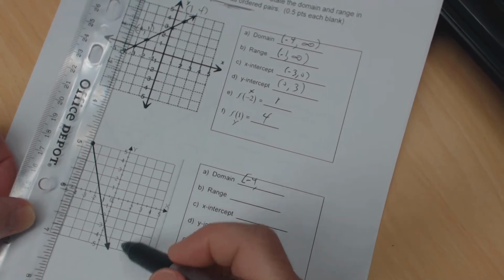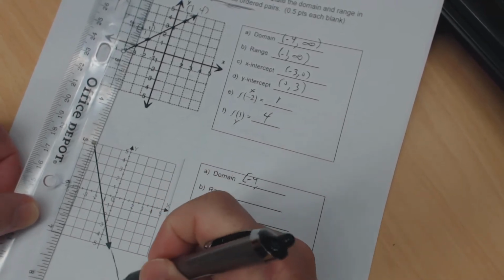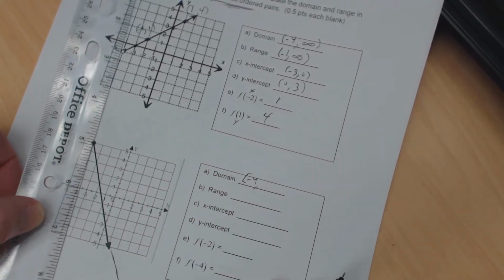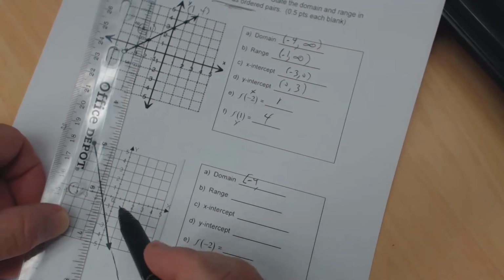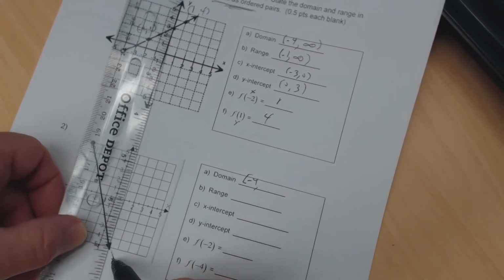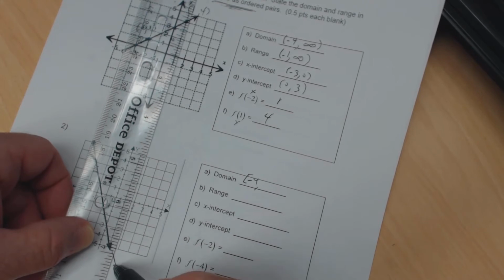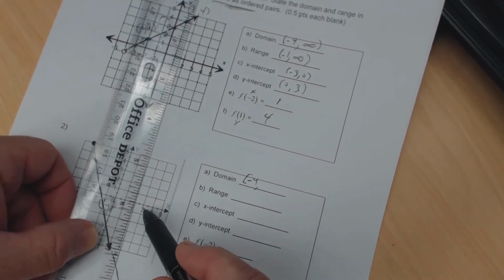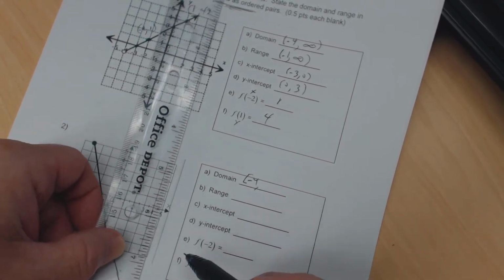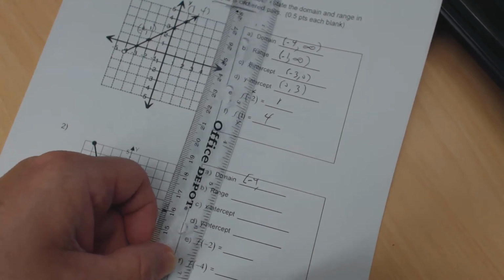Then I keep on going. See how it's going down? It keeps on going. As I go along the x-axis, I get all these points here. When x is 2, I get a point here. When x is 3, I get a point here, and so on, all the way to infinity.